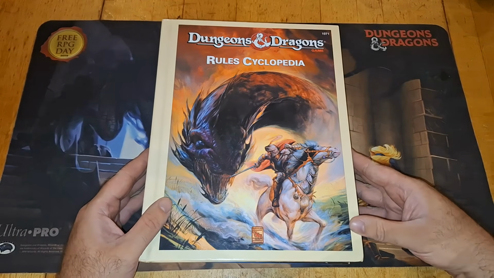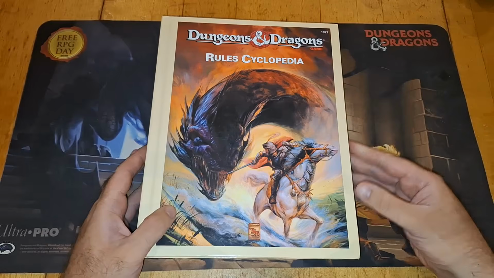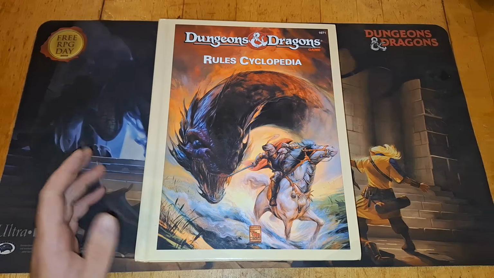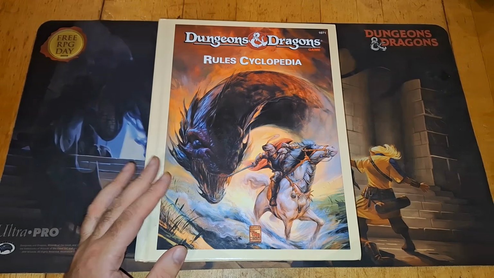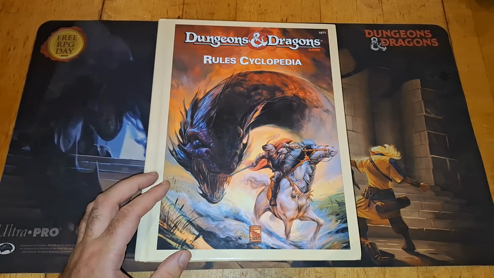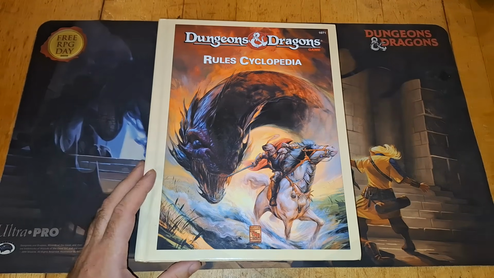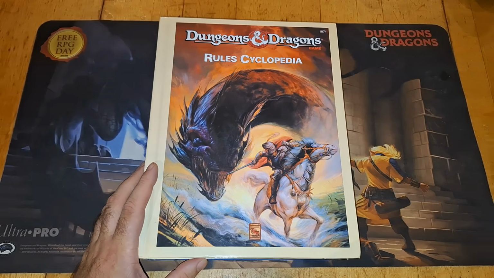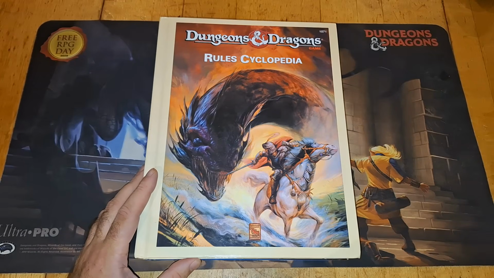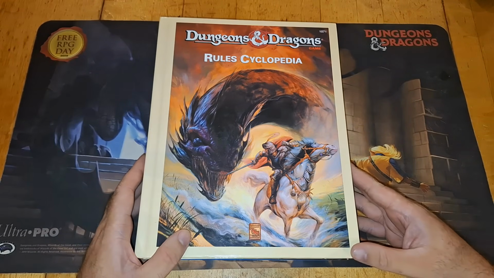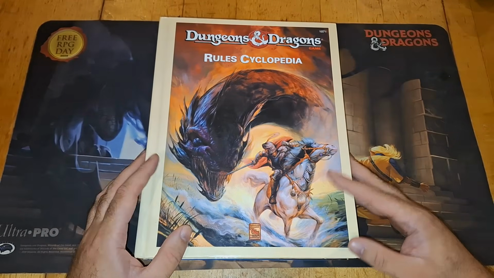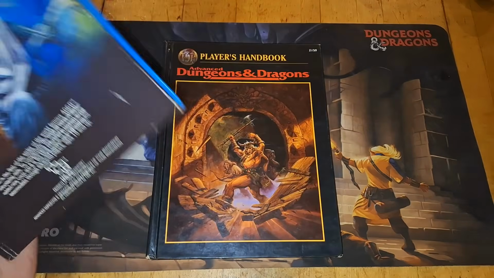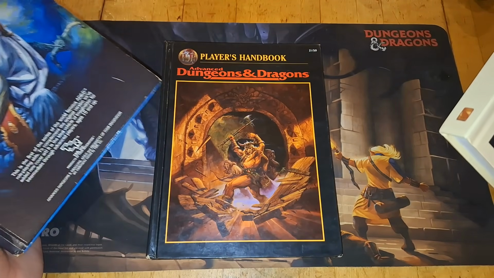So again, today we've got the Rule Cyclopedia, which represents the finalized version of the Rogue class throughout the D&D basic rule set, as the Rule Cyclopedia combines the BECMI books, which included a revised version of the Moldvay Cook version of D&D Basic Expert, which in itself was an updated version of the Eric Holmes basic rules. So we're getting the finalized, most complete version of the Rogue class in the Rule Cyclopedia, as well as the 1st edition AD&D Player's Handbook and the 2nd edition AD&D Player's Handbook.